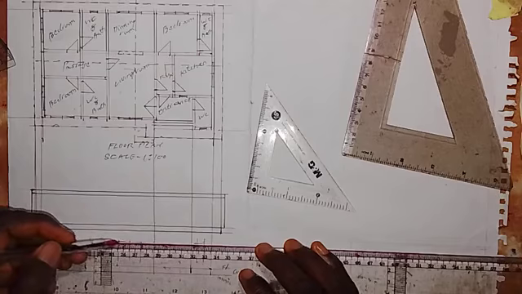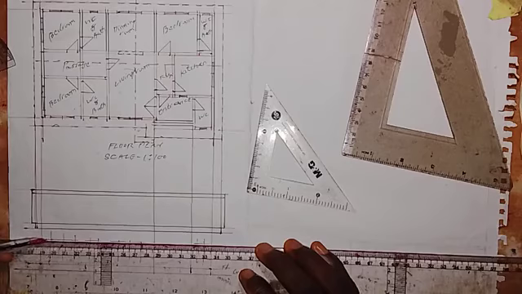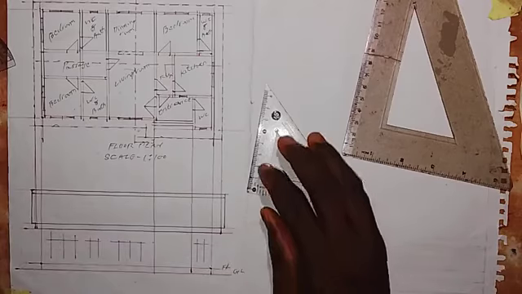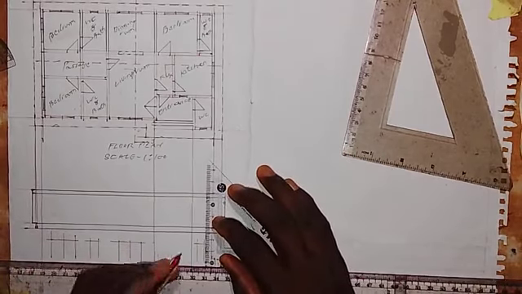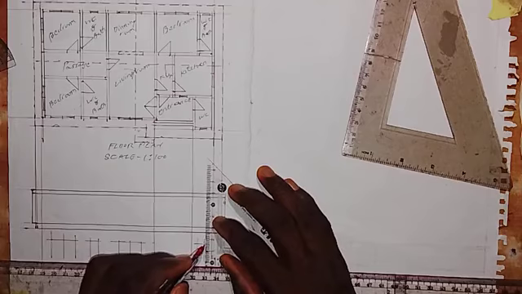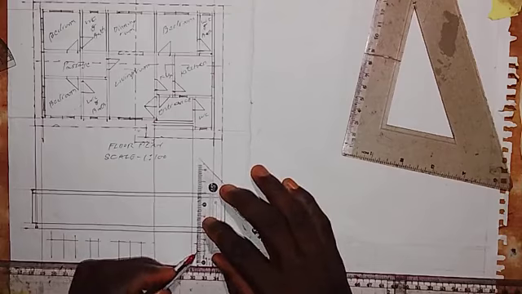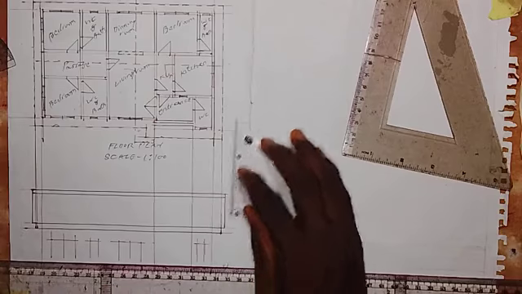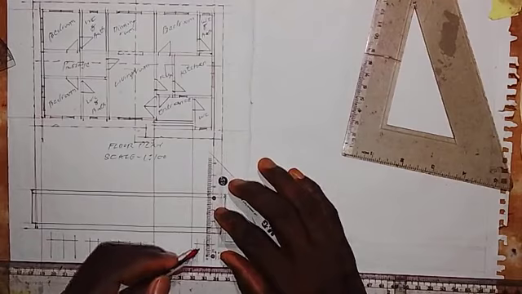What I'm going to do here is move away a bit and draw a line down like this, 1 millimeter away, and also draw a line down like this, 1 millimeter away. Then I'll take a measurement of 6 millimeters from this line, and this is 6 millimeters.